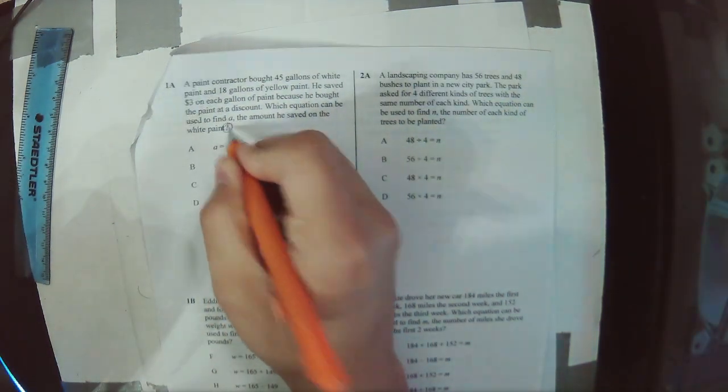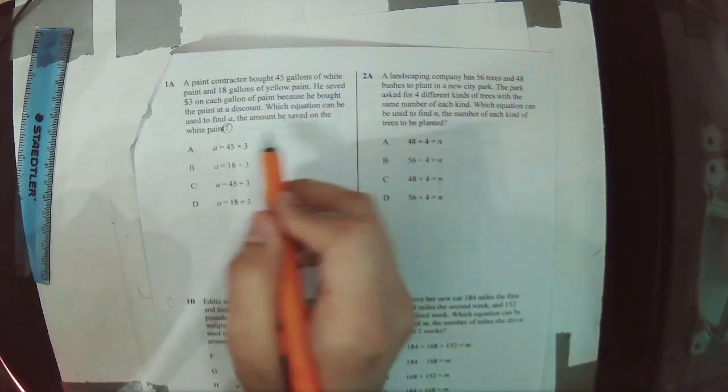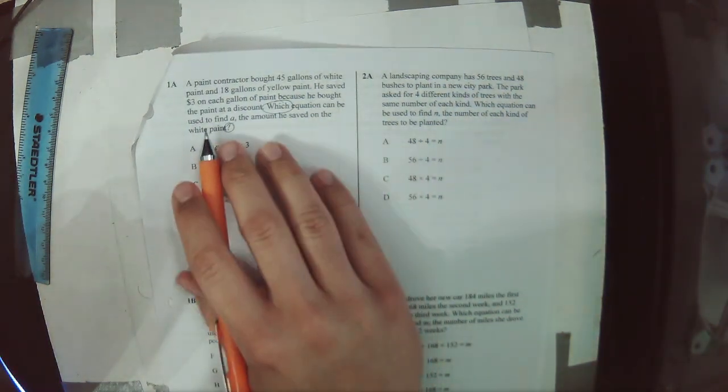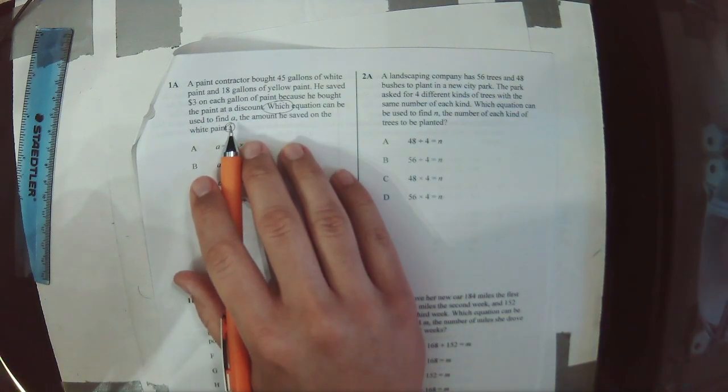Because this is a word problem, we treat it like any other word problem. I find the question mark first, I go backwards, and I find my question word. Which equation can be used to find A?